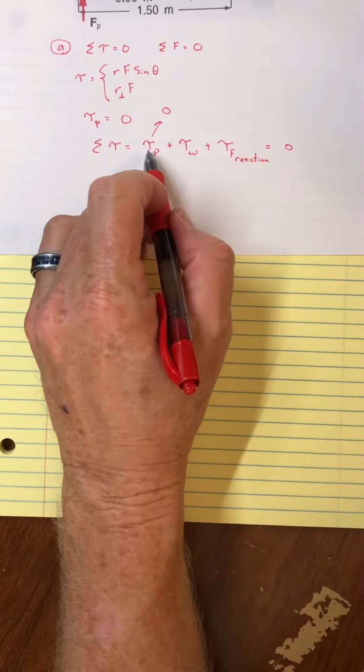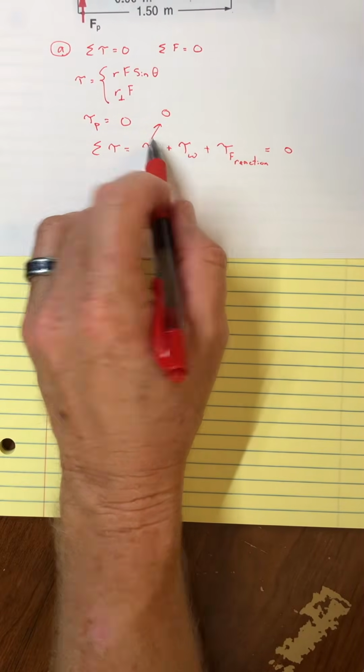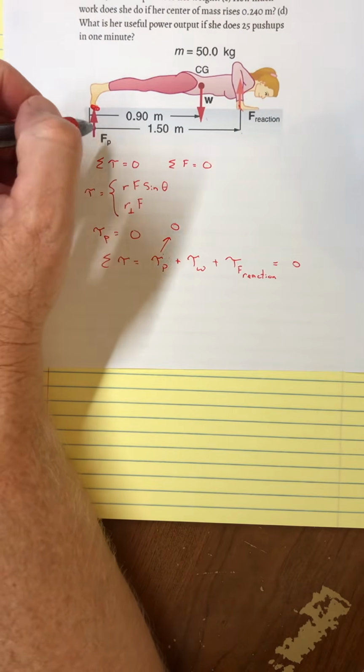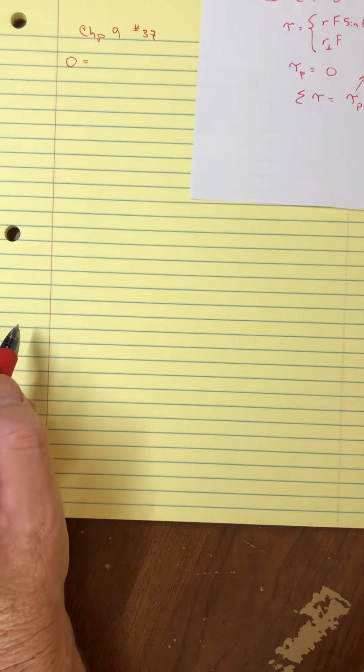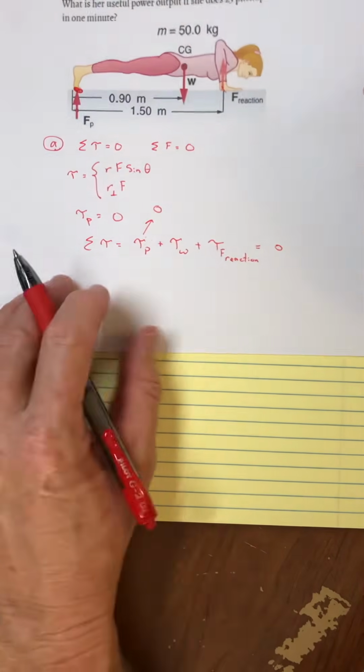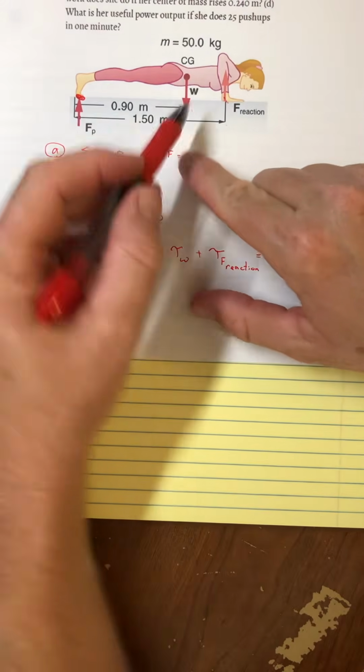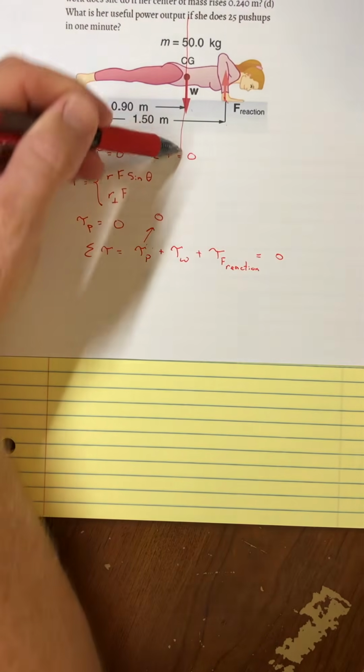Okay, well, I think I'm going to need quite a bit of paper for this one. I'll put 0 equals. And as we just said, the torque from the pivot position is 0, even though there's a force here. When I go to calculate the torque from her weight, it looks like here's the line of action coming down.